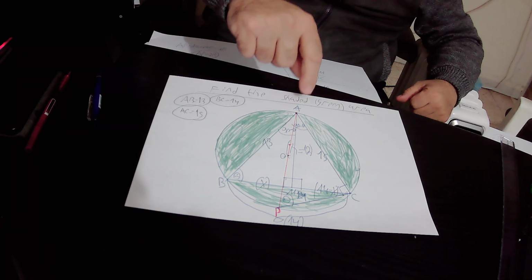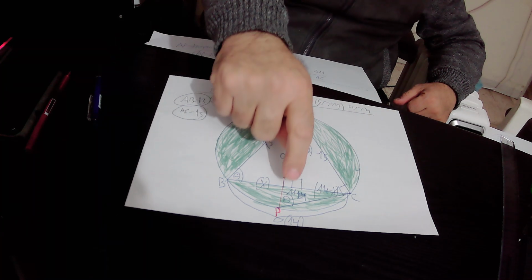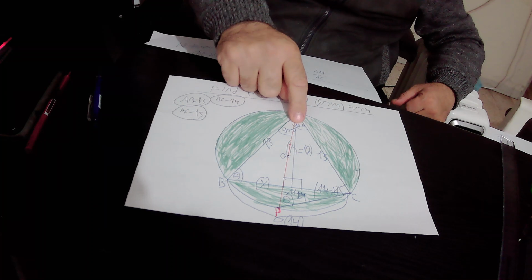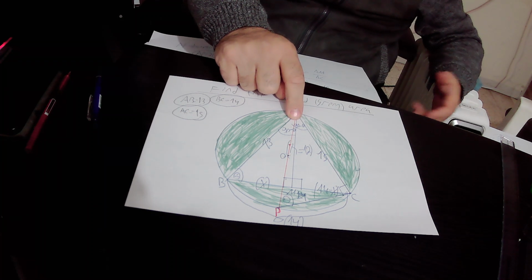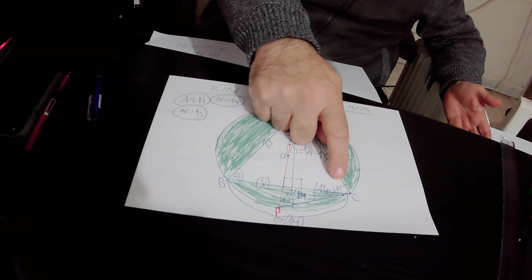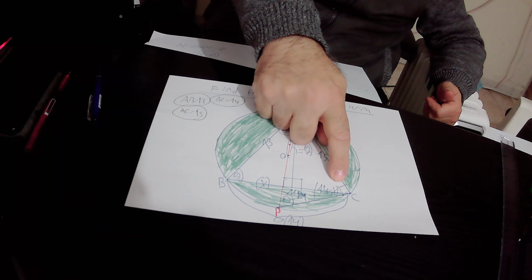So if we focus on the right triangle APC, this angle equals theta, this angle equals 90 degrees, therefore this missing angle must equal 90 degrees minus theta. Why? Because 90 degrees minus theta plus theta is 90 degrees, and 90 degrees plus 90 degrees equals 180 degrees. That is the sum of the angles in any triangle.